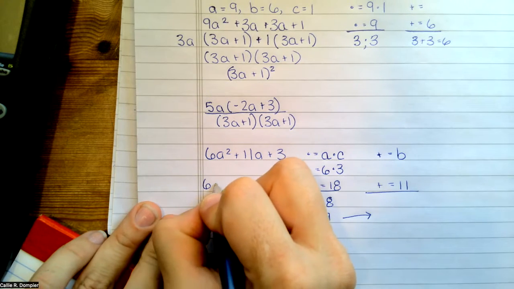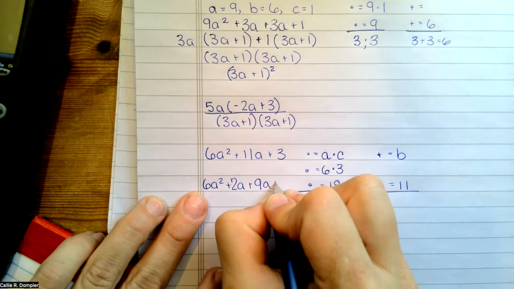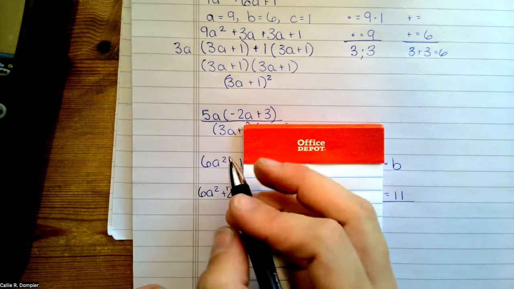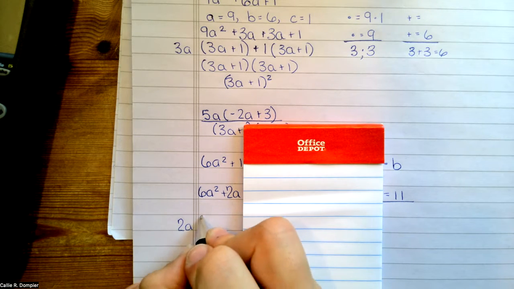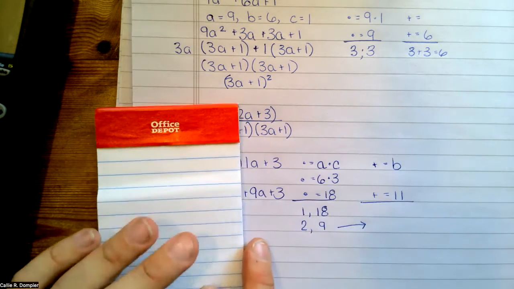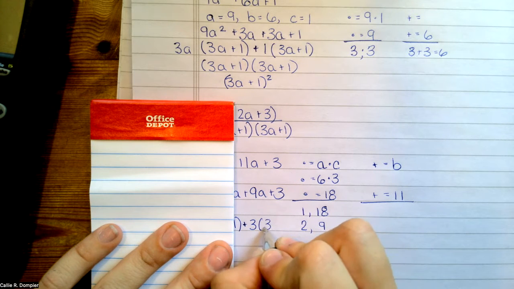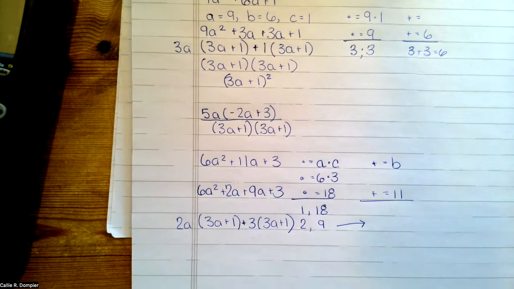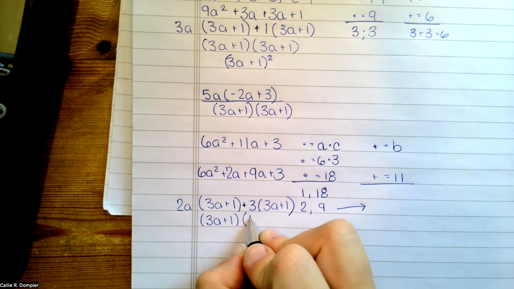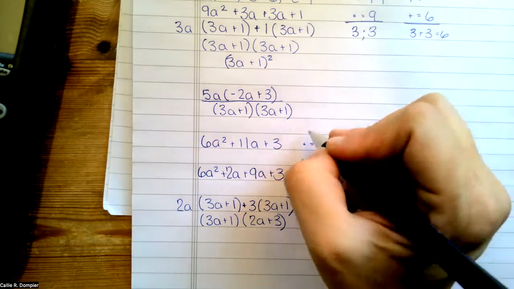So we have 6a squared plus 2a plus 9a plus 3. Good. 6a squared plus 2a, I can take out a 2a, right? And I get 3a plus 1. Here, 9a plus 3, so that's plus. I can take out a 3, so that's 3a plus 1. Good. So that becomes 3a plus 1 times 2a plus 3. Good. So that was up here on the top.